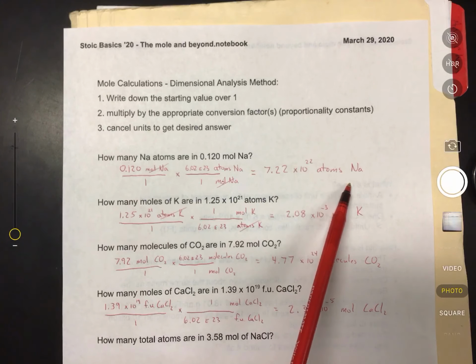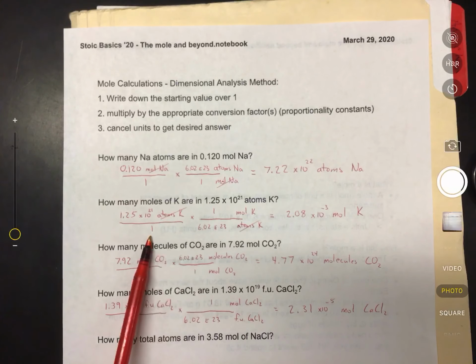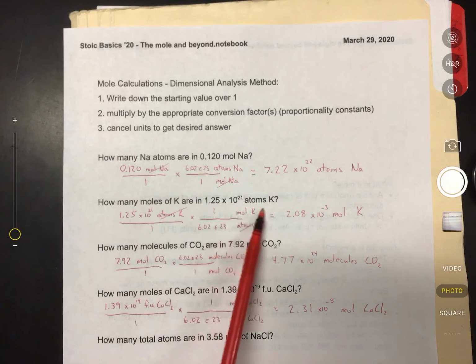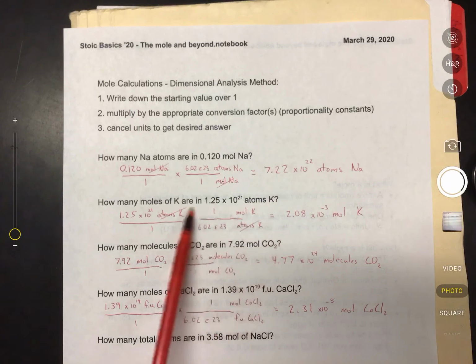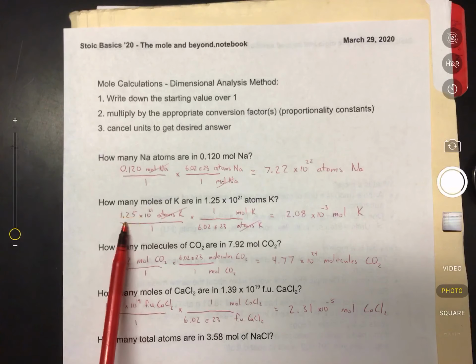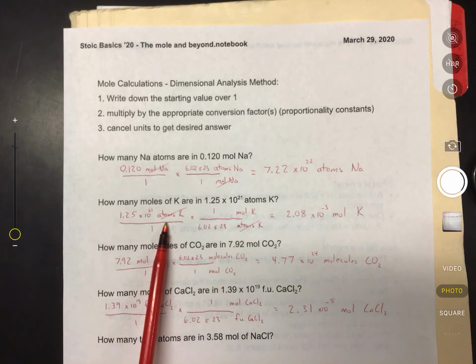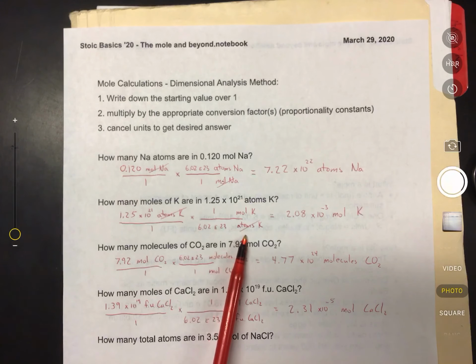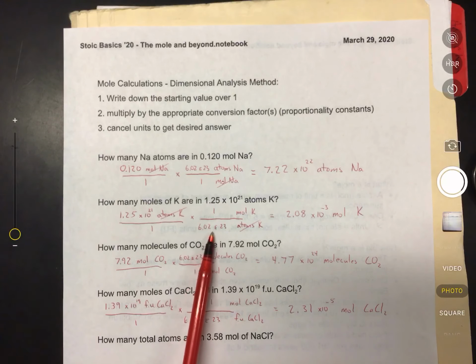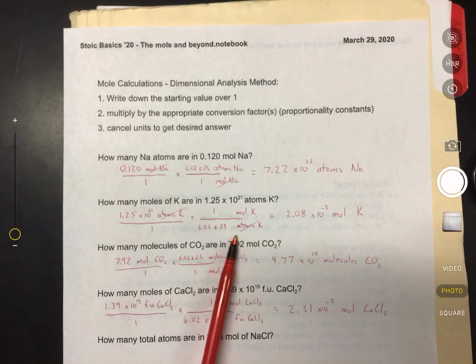Going the other direction, if you are given the number of atoms, in this case of potassium, and we want to know how many moles that is, you would start with the given value of atoms. We want to cancel atoms and we want moles. So in this case, the 6.02 times 10 to the 23 goes on the bottom. So you're going to be dividing that.